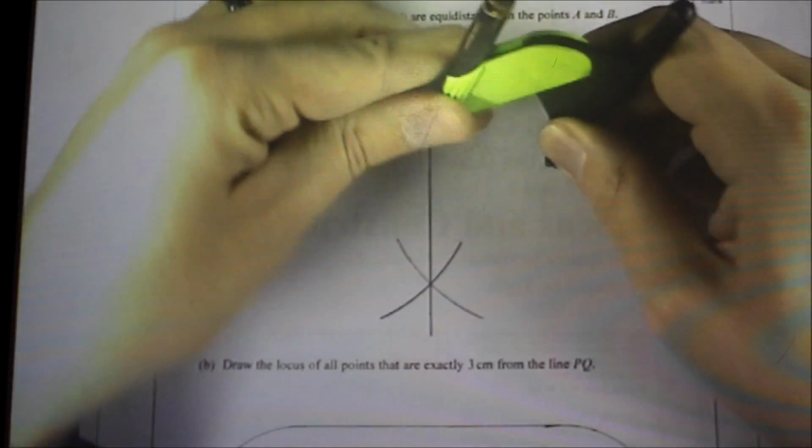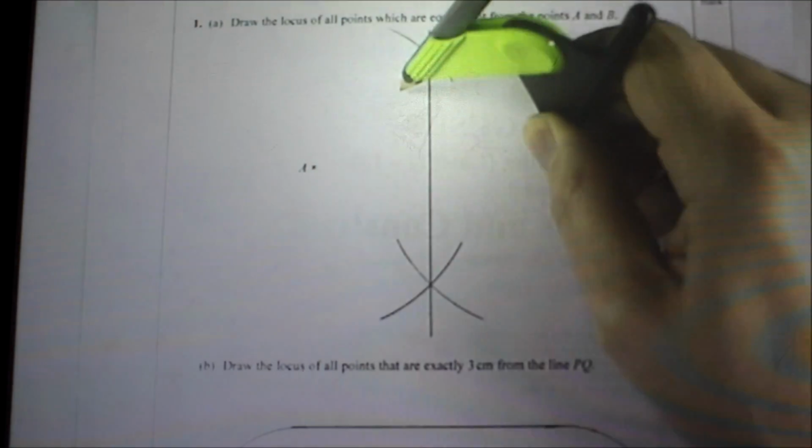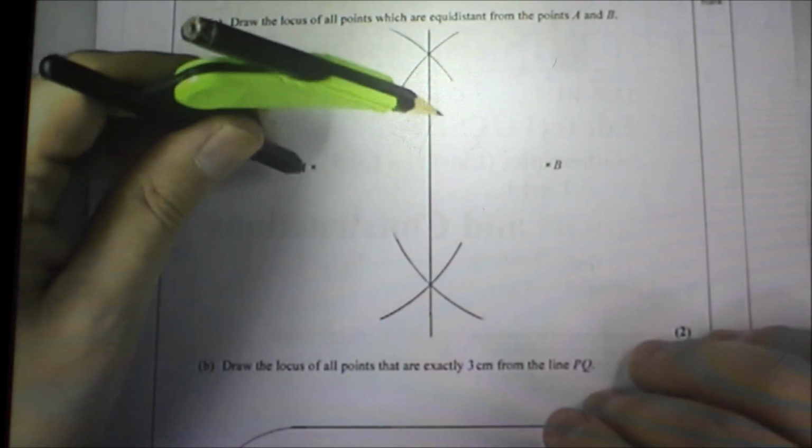What you do, you get your... It's basically asking you to bisect the 2 points A and B. So get your compass, draw your line there and there, do the same thing the other side, put it in there and do it there and there, and draw your line going through where the lines intersect.